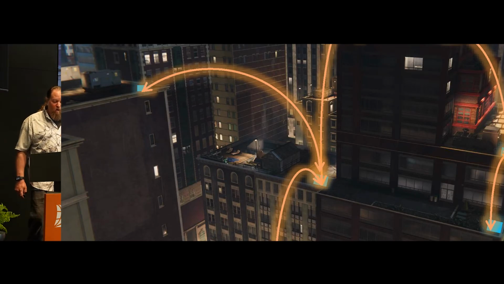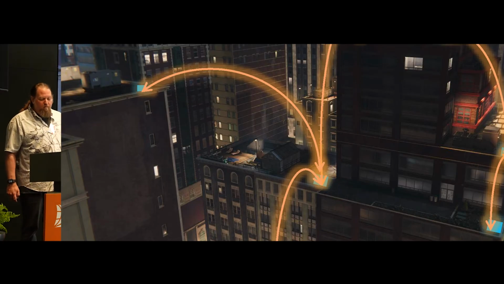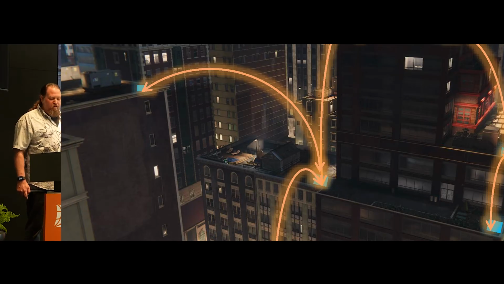Raycasting finds a clear path from one endpoint to another through an intermediate waypoint. The system tries to generate at least one path to each neighboring rooftop or sidewalk. This allows enemies to chase Spider-Man around the city.